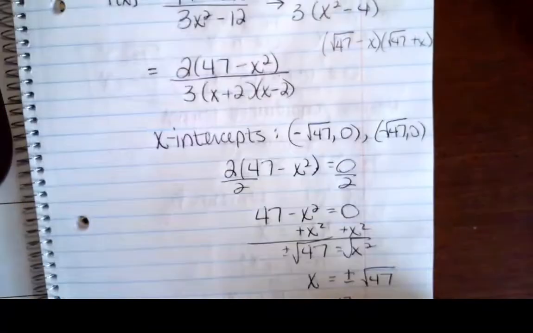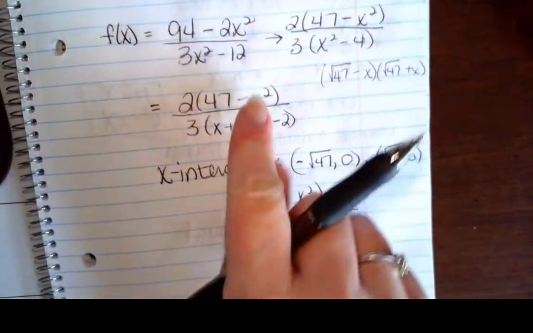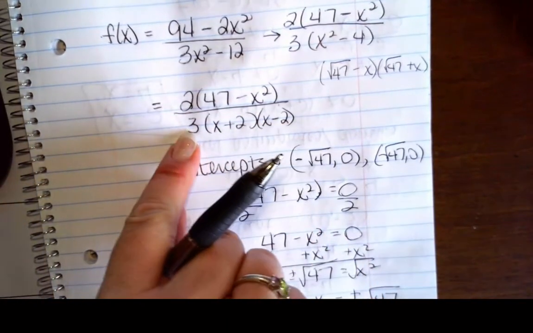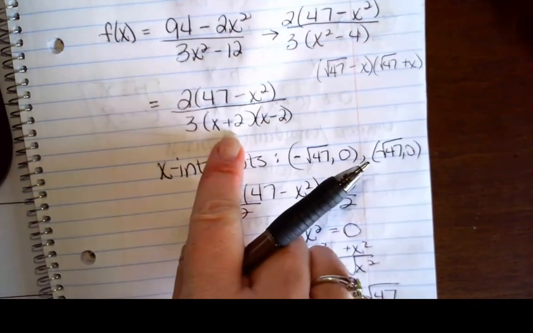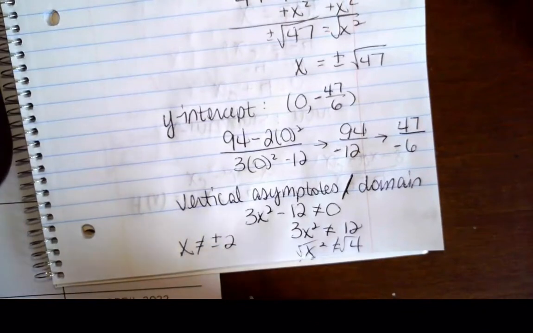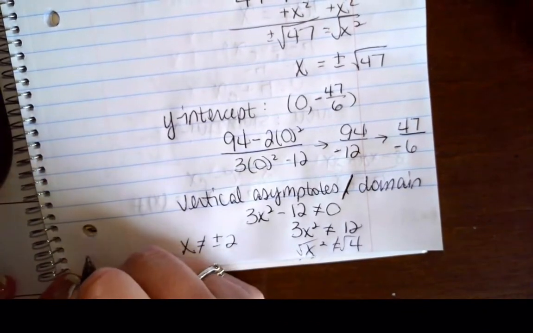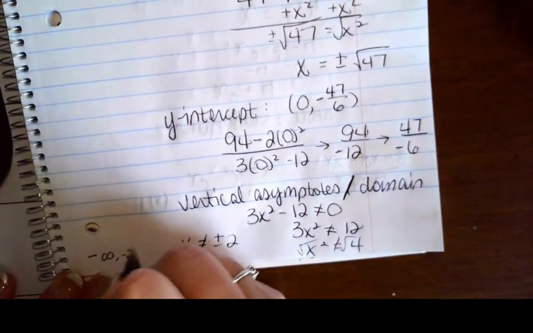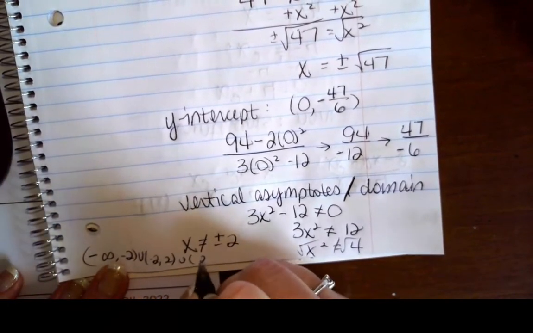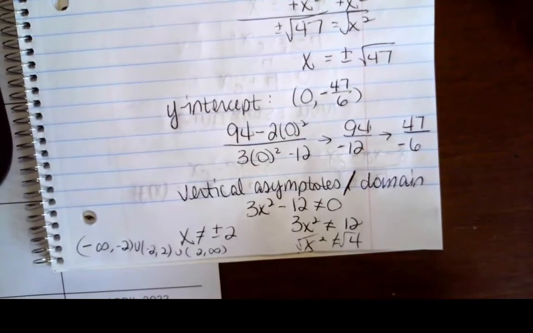So come back up here and look how that all fits together. If I use this factored form, I could have divided both sides by 3. And then I would have x plus 2 is 0, x minus 2 is 0, which would give me x equals negative 2 and x equals positive 2, or cannot equal. So your domain is going to be from negative infinity to negative 2, and then again from negative 2 to positive 2, and then again from positive 2 to infinity.